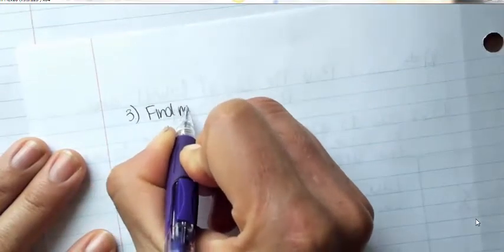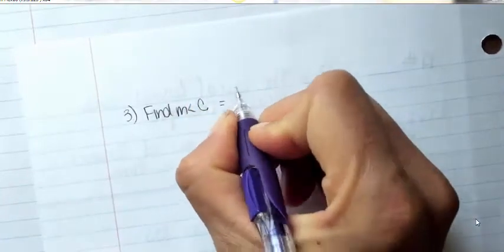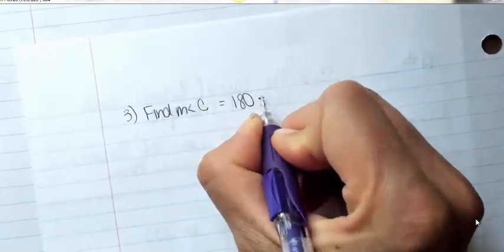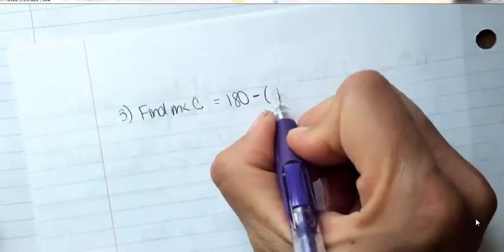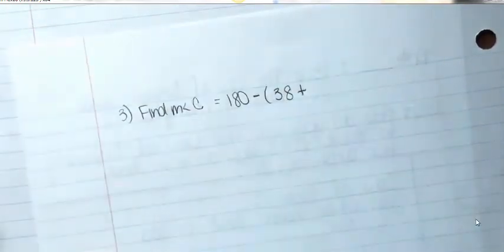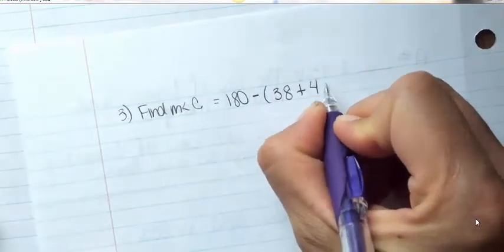So third step here. Oops, not angle 3. The third angle, but angle C. Alright, so that's going to basically be 180 minus the other two angles, which was 38 and what I just calculated, 48.469.